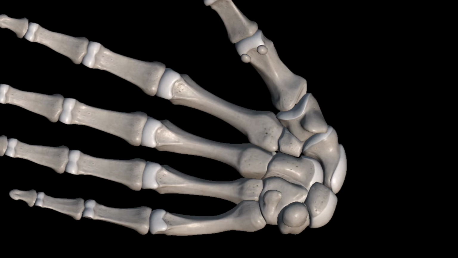If we start from lateral, the first is known as the thumb bone, the second is the index finger bone, the third is known as the middle finger bone, the fourth is the ring finger bone, and the fifth is the little finger bone. These are the 5 metacarpal bones and their common names. Let's start from the first or thumb metacarpal.